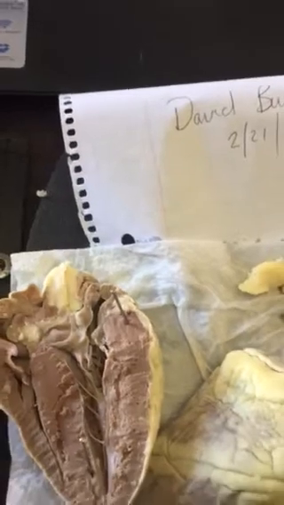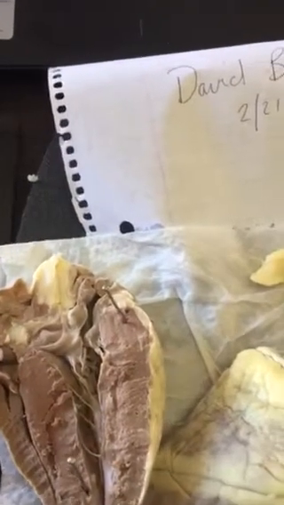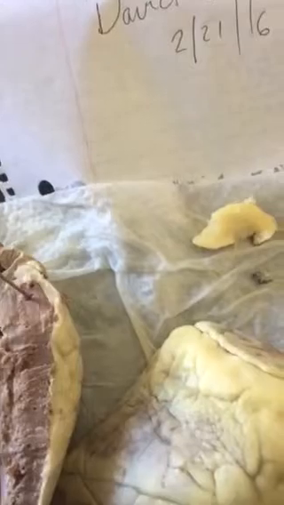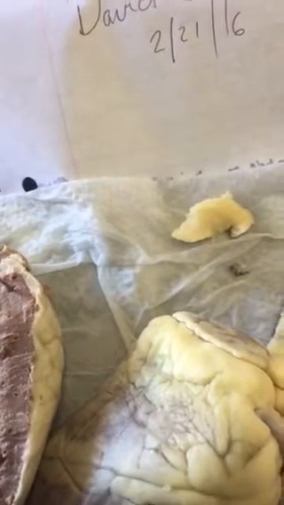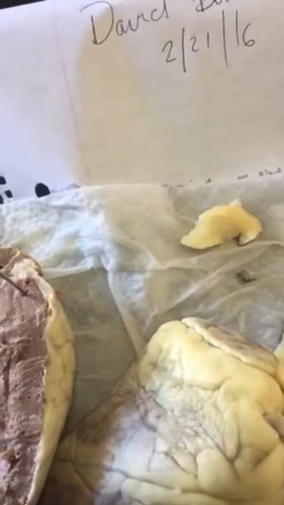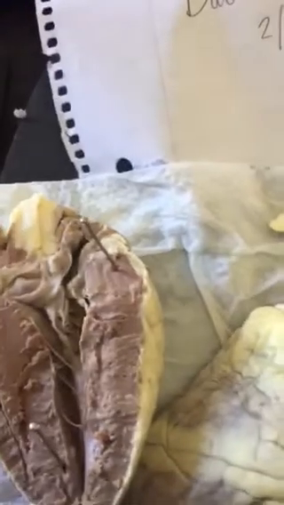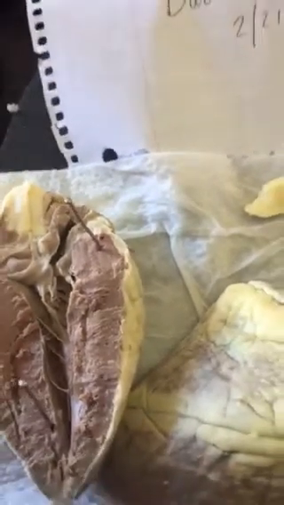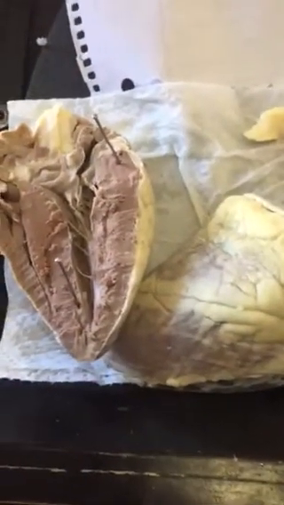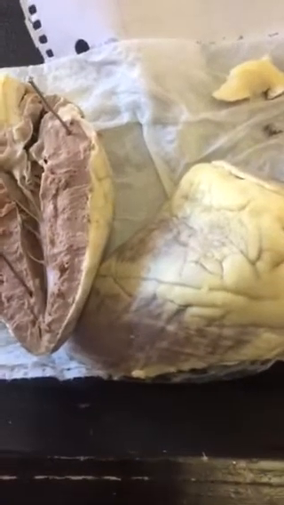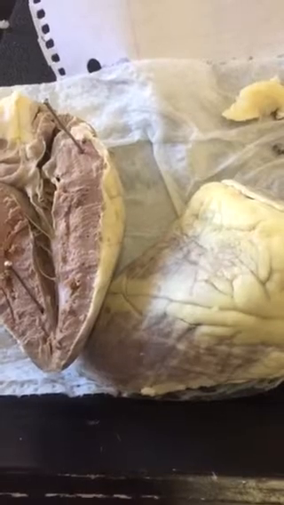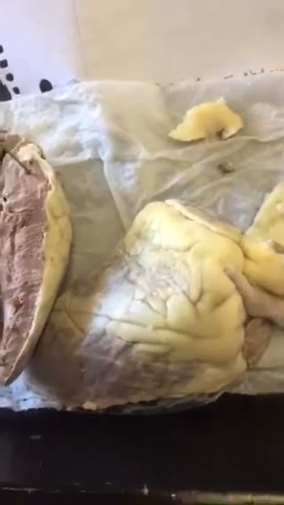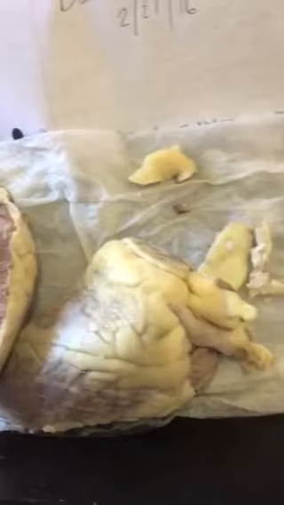In this, are these vessels veins or arteries? They are veins. Arteries, because they're arteries because that's what is feeding the blood to the myocardium. Oxygenated, which would explain myocardial infarctions if it's not oxygenated.